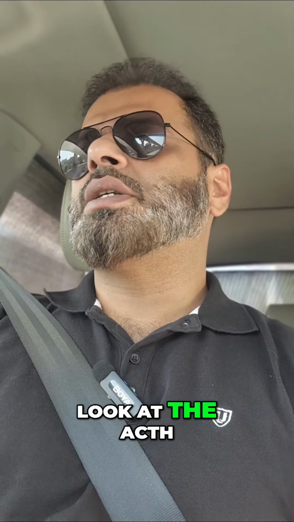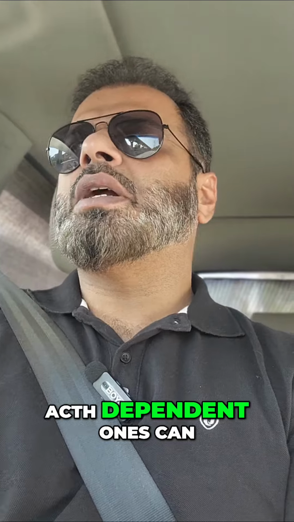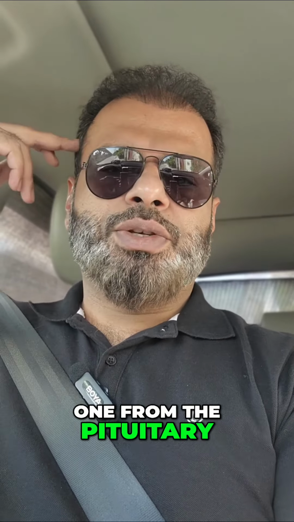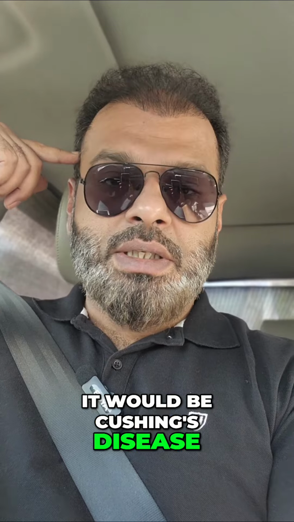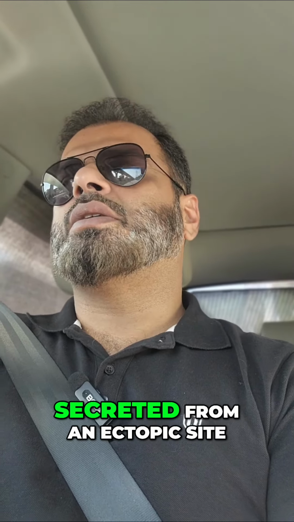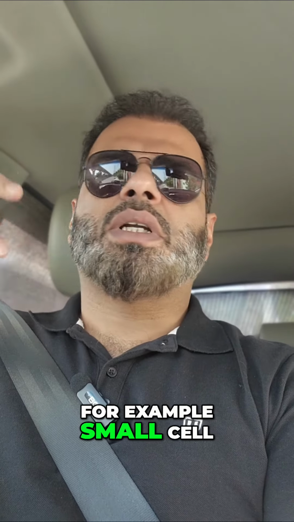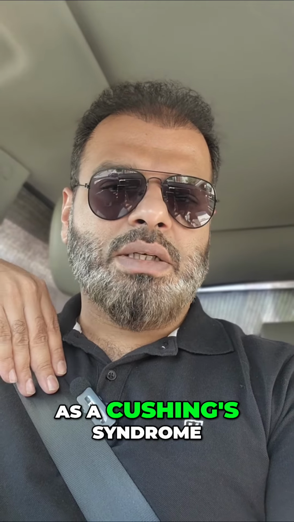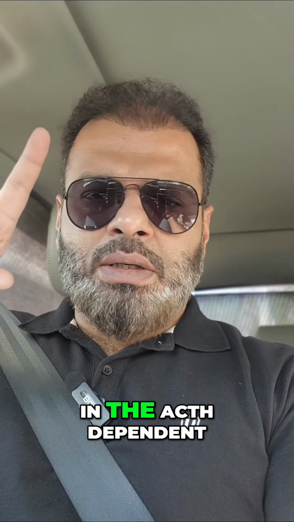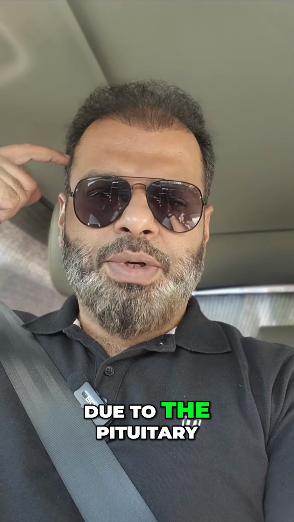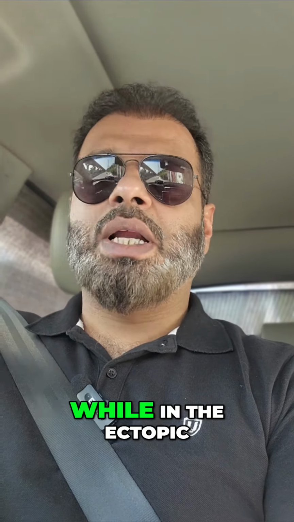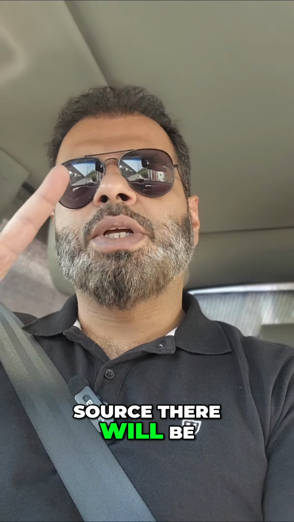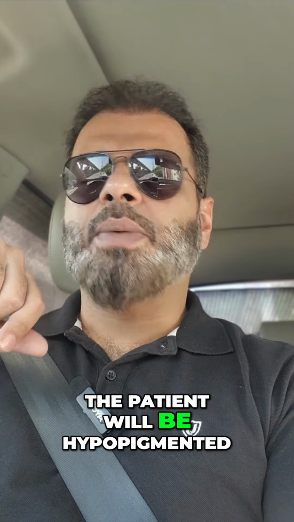First of all, look, the ACTH dependent ones. ACTH dependent ones can be of two varieties, one from the pituitary. If the ACTH is secreted from the pituitary, it would be Cushing's disease. If the ACTH is secreted from an ectopic site, for example, small cell carcinoma of the lung, it would be known as a Cushing syndrome. In the ACTH dependent due to the pituitary, the patient will have hyperpigmentation due to increased MSH from the pituitary. While in the ectopic source, there will be no hyperpigmentation, rather the patient will be hyperpigmented.